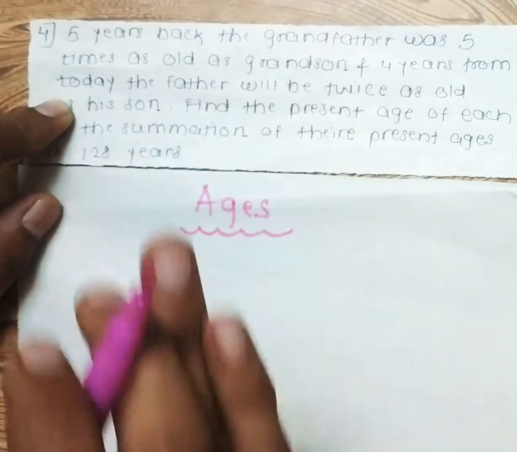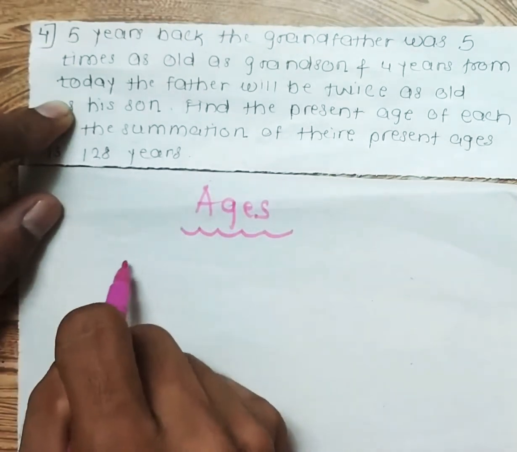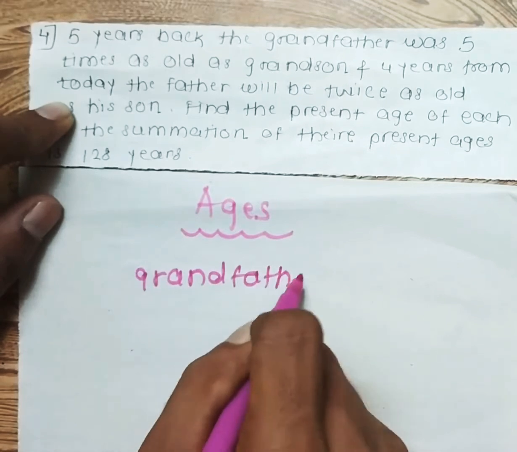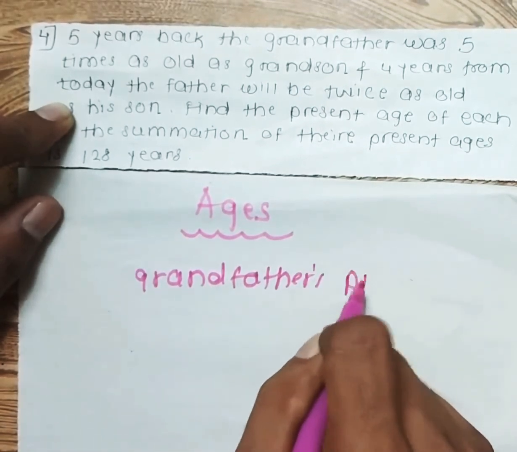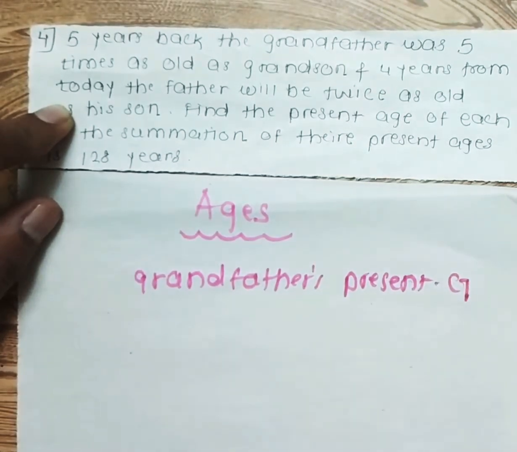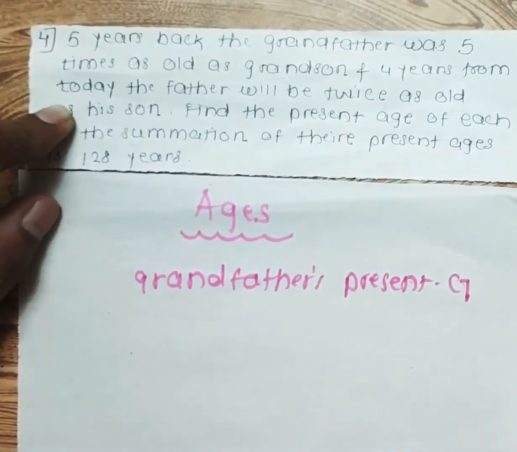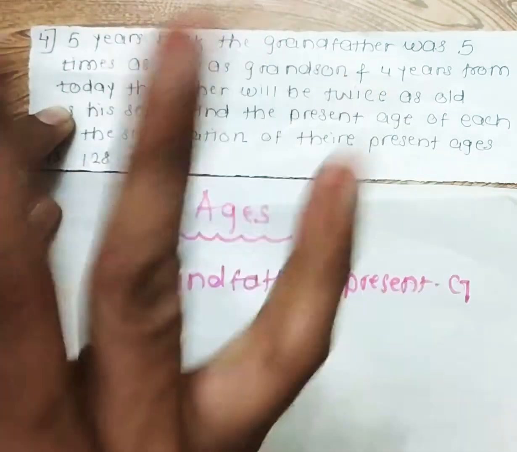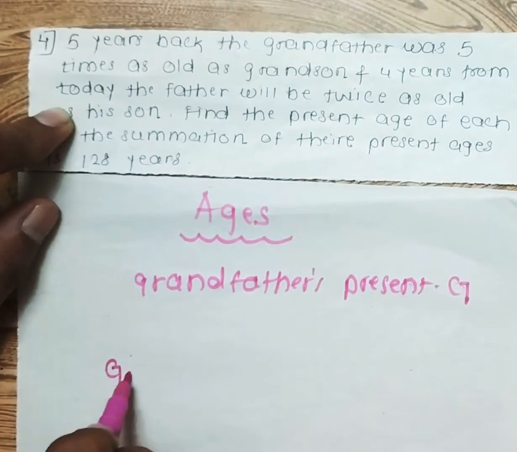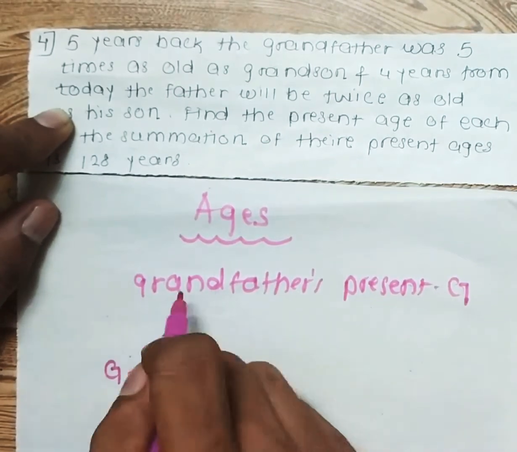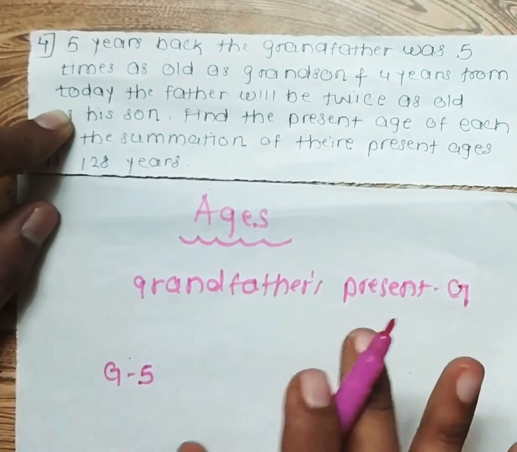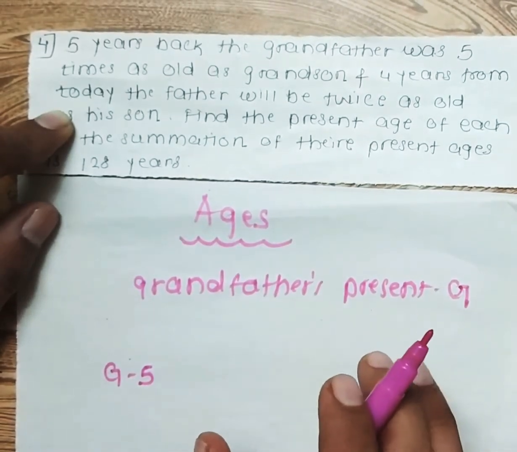Here the grandfather is in the question, so let's assume the grandfather's present age is G. Then 5 years back the grandfather should be G minus 5.